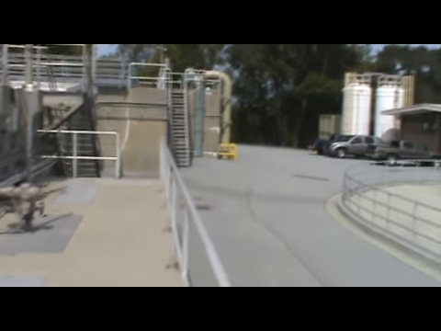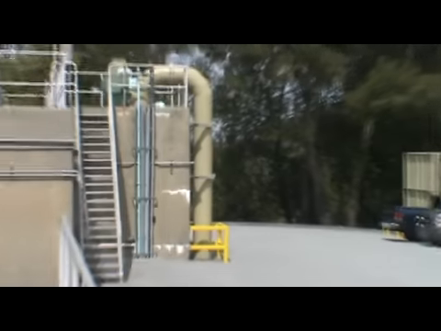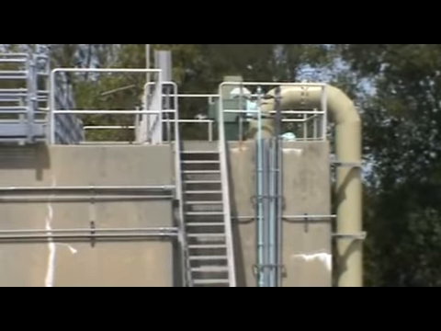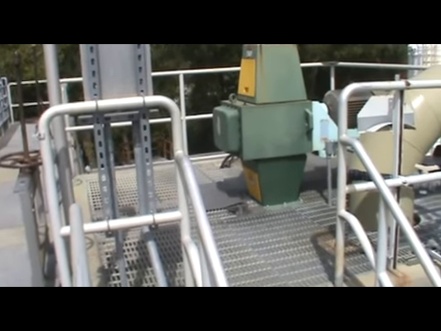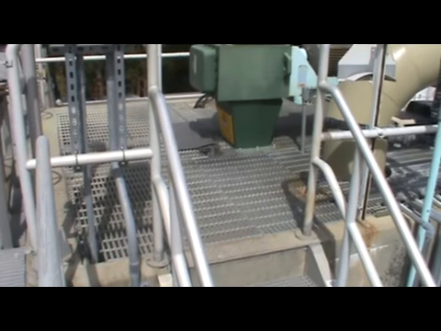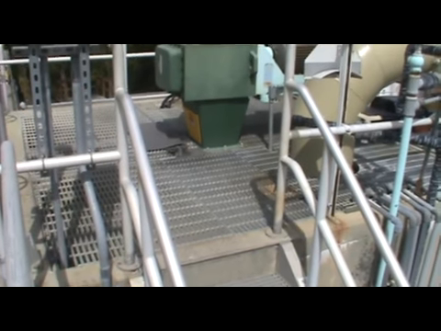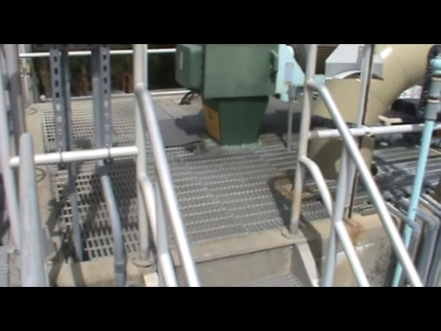So when the raw water first enters the plant, in this case it's coming up through that one pipe, and it enters something that's called a flash mixer. So here we are at the flash mix, and the flash mix is where the first step in the treatment process, known as coagulation, takes place.